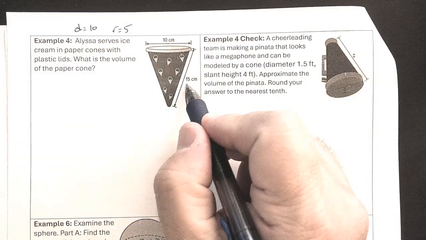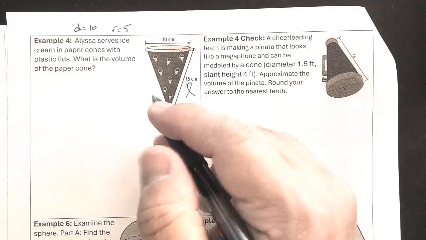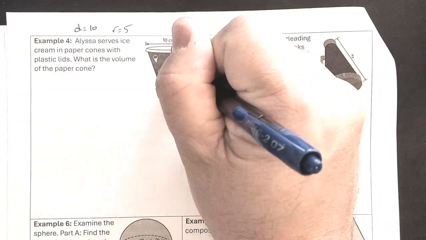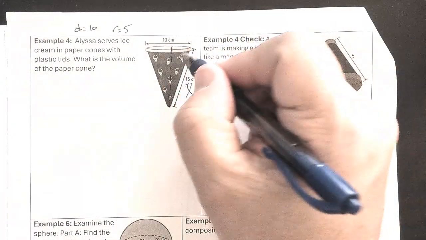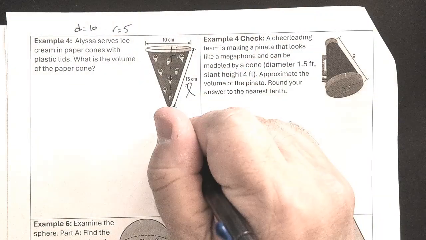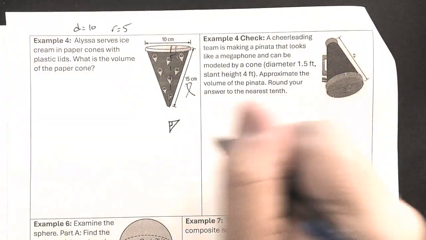Now, this is a slant height. It's cursive L. We need actual height. Actual height would be the dotted line from the middle of the circle to the middle of the vertex. It makes a 90-degree angle. So what it looks like without the stuff here, this is a right triangle.